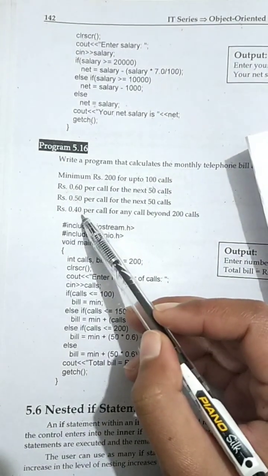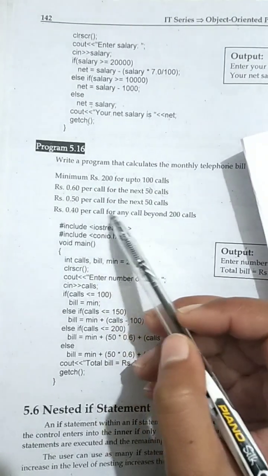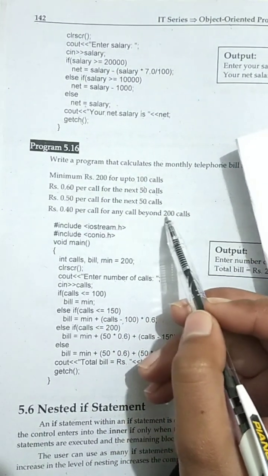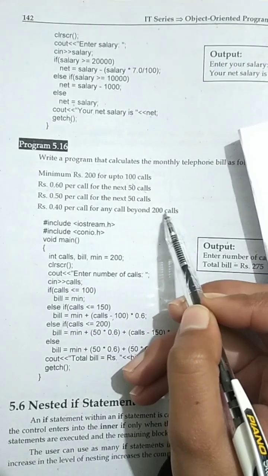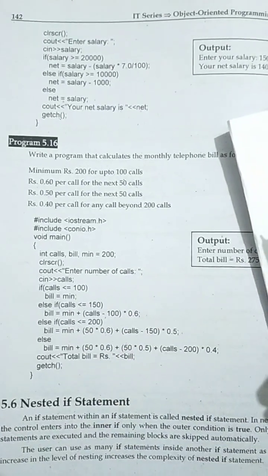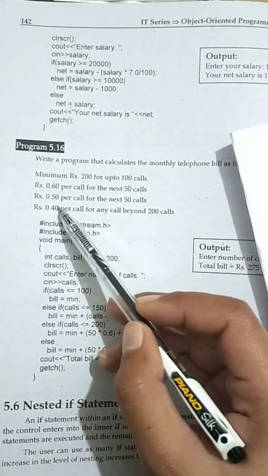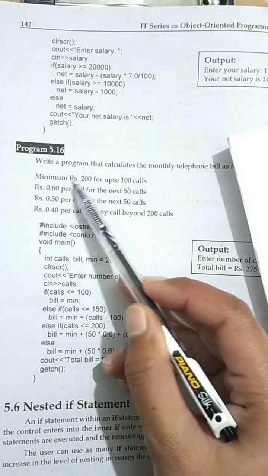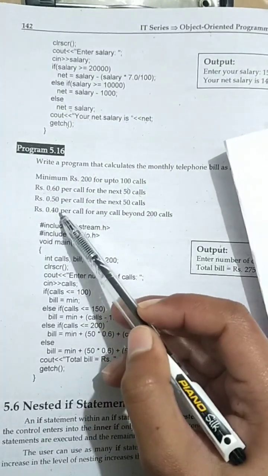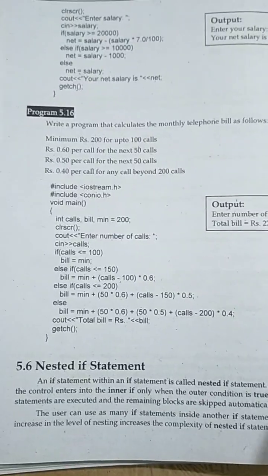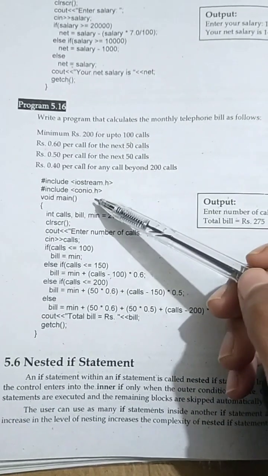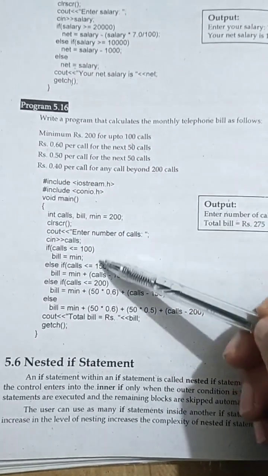In the last statement, the program tells us that if the user made calls beyond 200, it means more than 200 calls, then this amount should be added to the previous amounts. Now the body of the program starts from here.